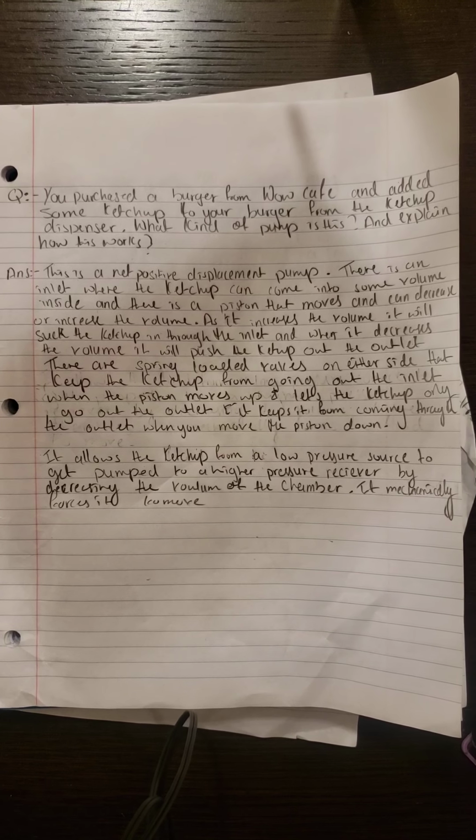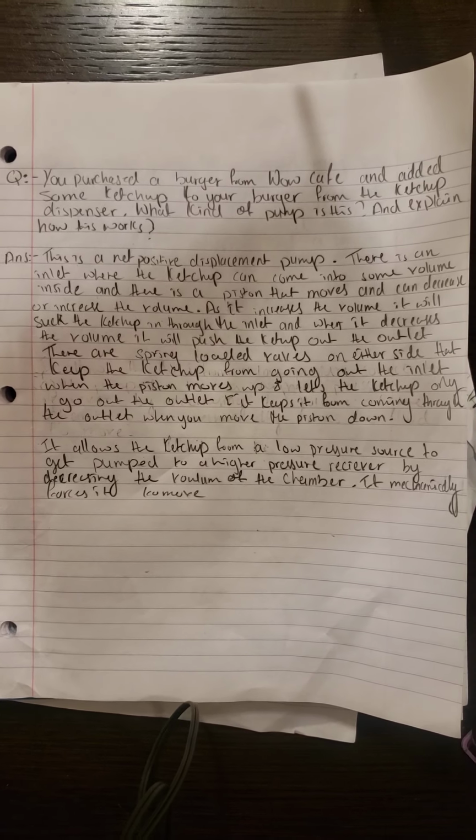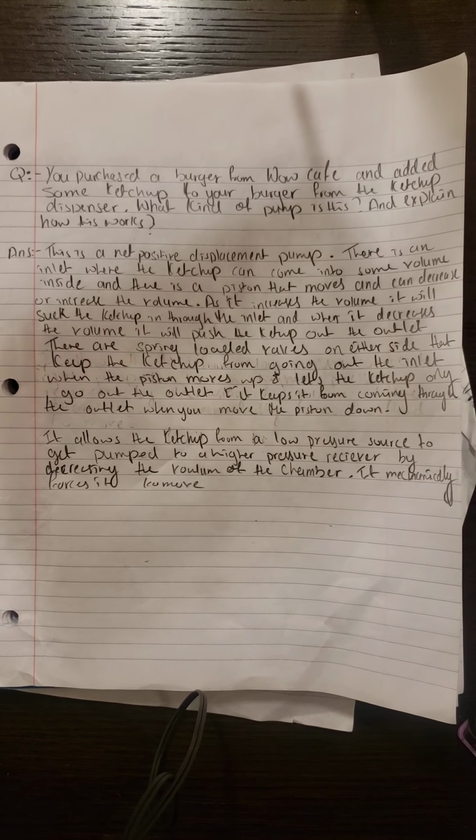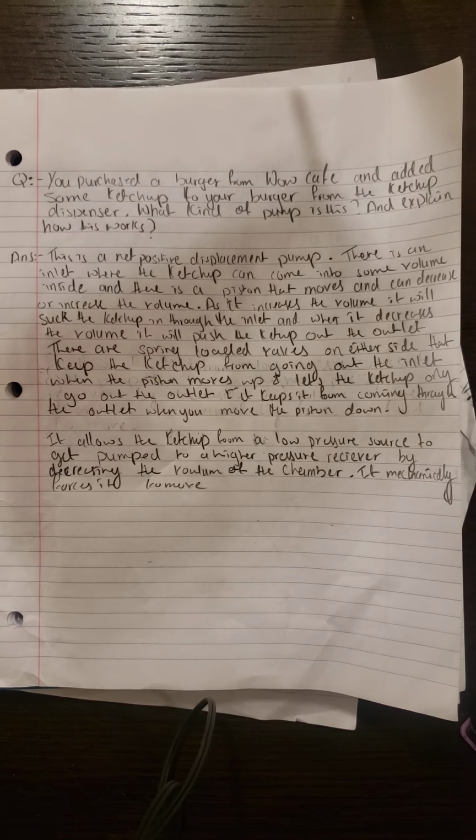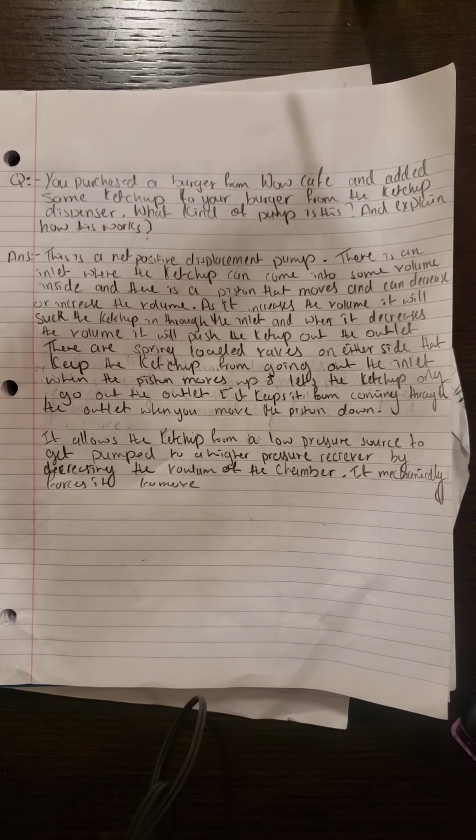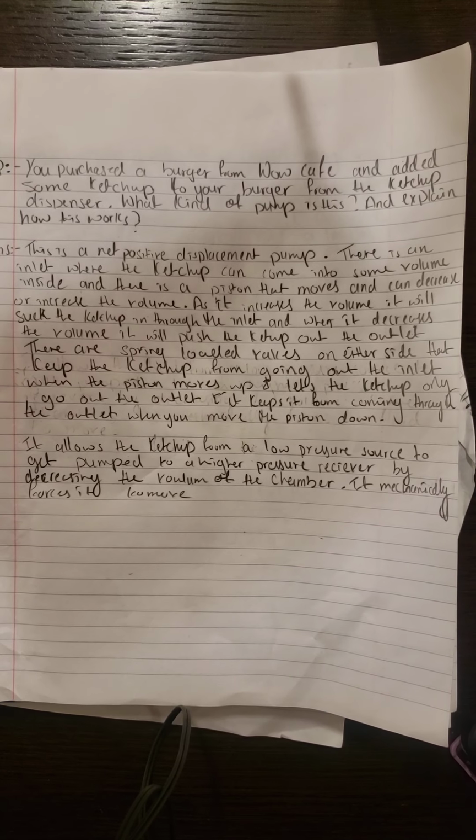This is IQE 6, and this is the conceptual question. You purchased a burger from Wow Cafe and added some ketchup to your burger from the ketchup dispenser. What kind of pump is this, and explain how this works? The answer is, this is a positive displacement pump.